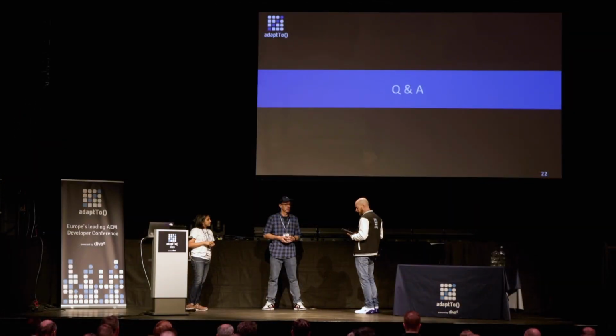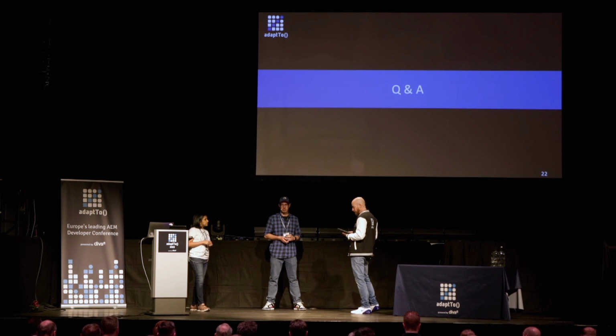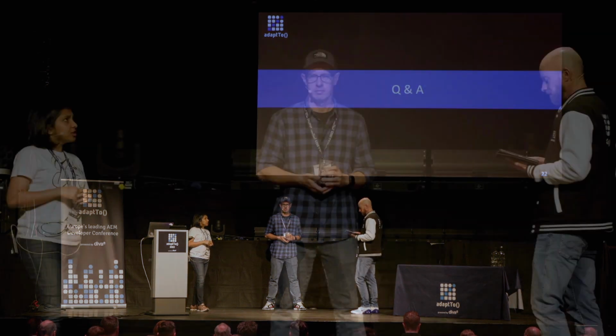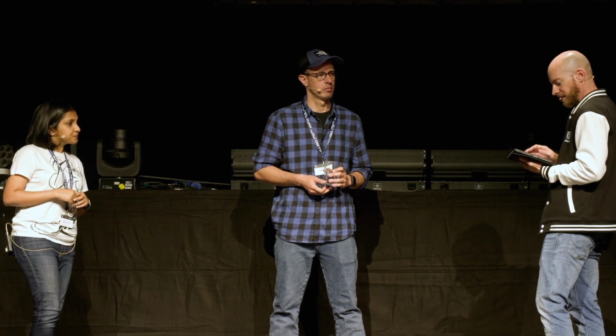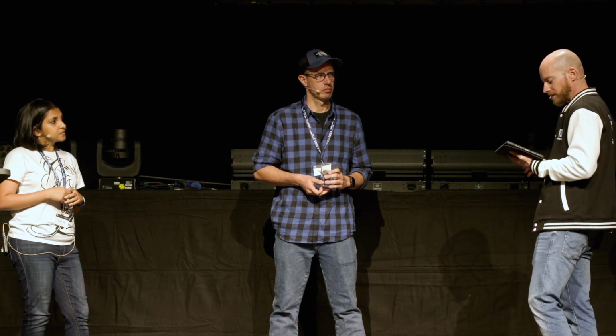Konrad would like to know, is the AEM extension using the Sling Post servlet to persist changes in AEM or some other endpoint? Right now, the service is using the Sling Post servlet, yes. The Sling Post servlet, thanks. What is the roadmap to add the correct properties to the AEM core components?